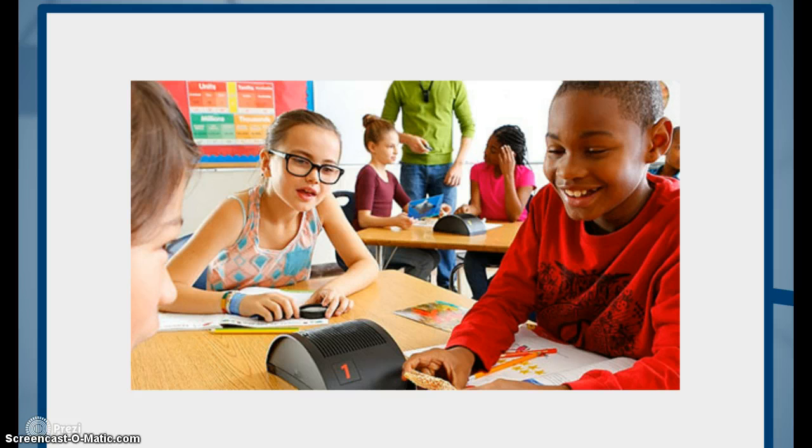The shift to active learning is not only increasing student engagement and understanding, but is also providing opportunities for teachers to integrate the learning of specific skills needed by students for success in the 21st century. These skills include things like learning and innovation, media and technology literacy, and life and career skills such as initiative, leadership, and productivity.